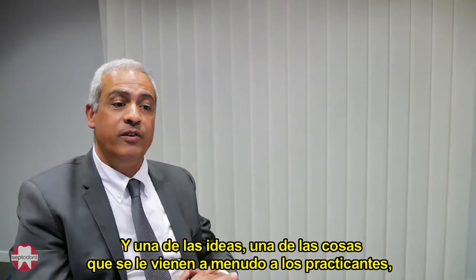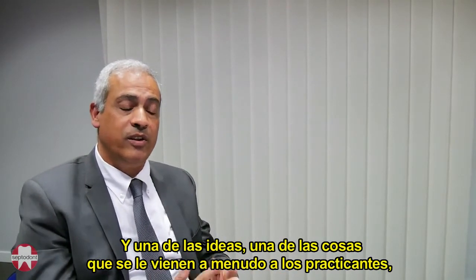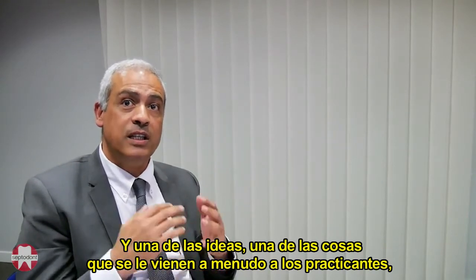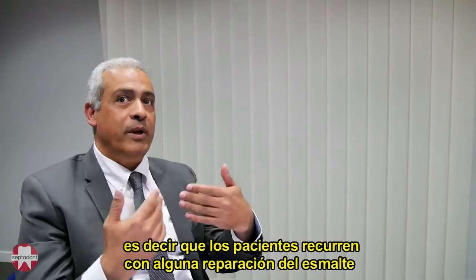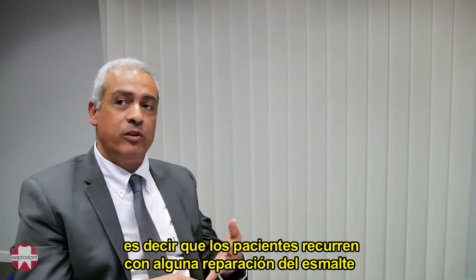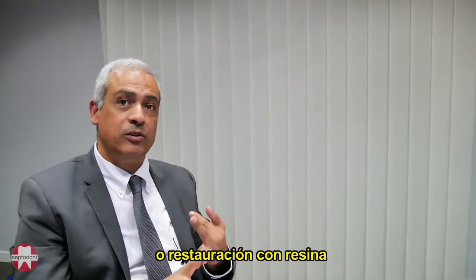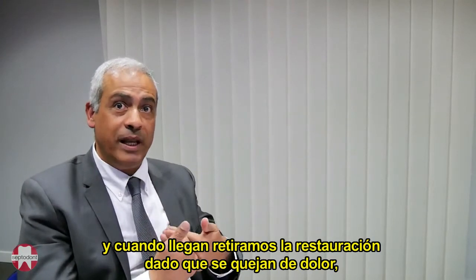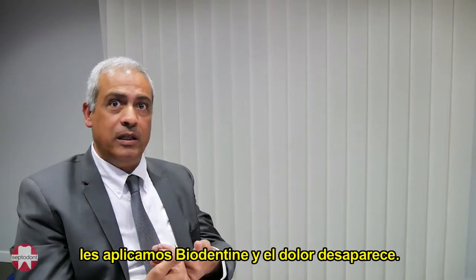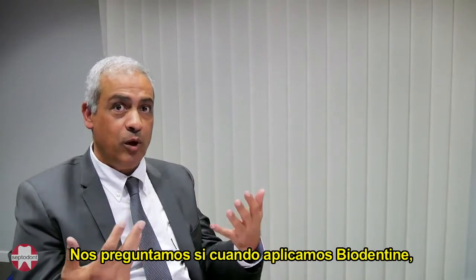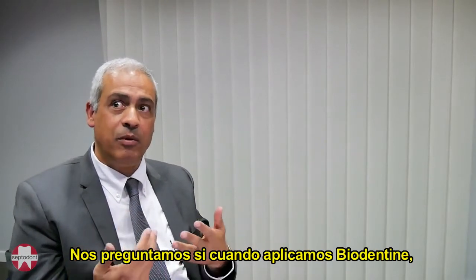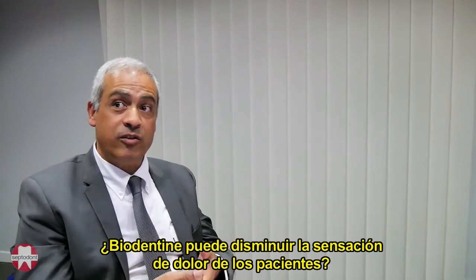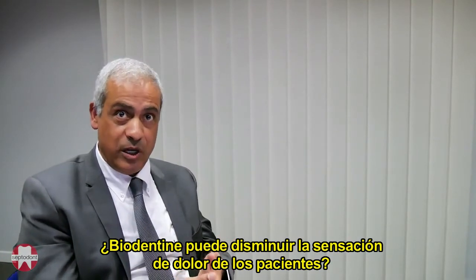One of the things that came to us quite often from practitioners is that patients come with an amalgam restoration or resin composite restoration. When they come, we remove it because the patients complain of pain. We put biodentine and the pain just disappears. So we wondered whether, when we apply biodentine, it can decrease the pain sensation of the patients.